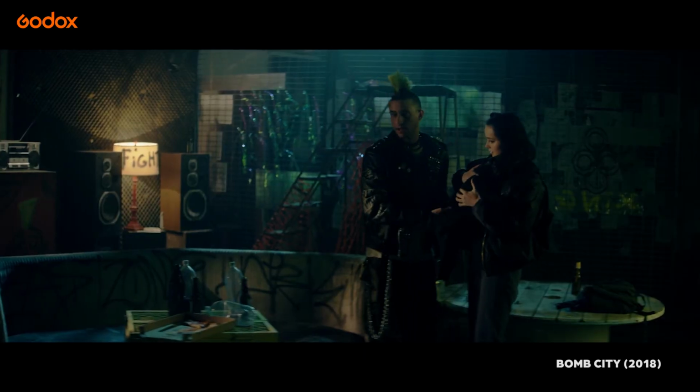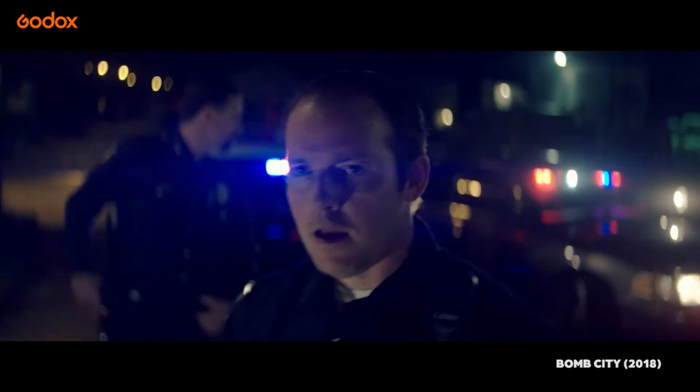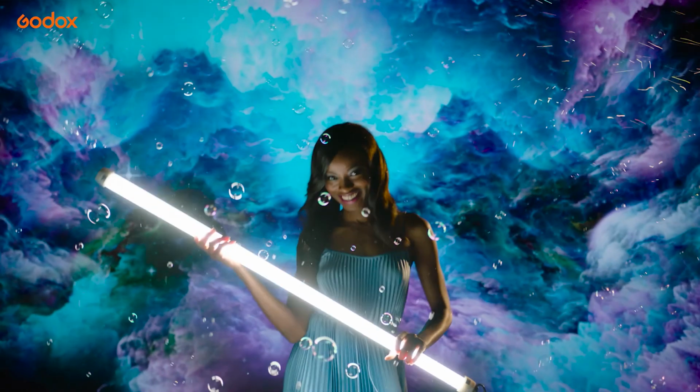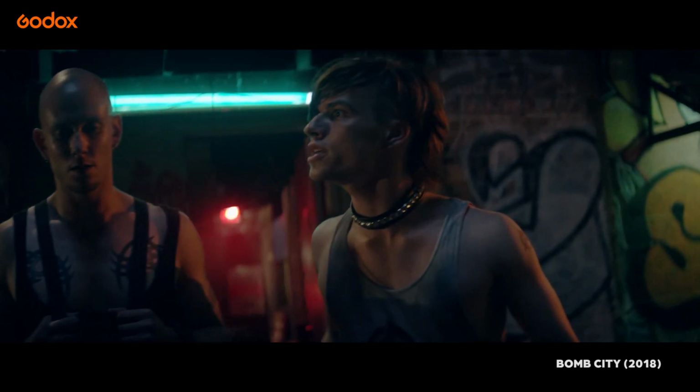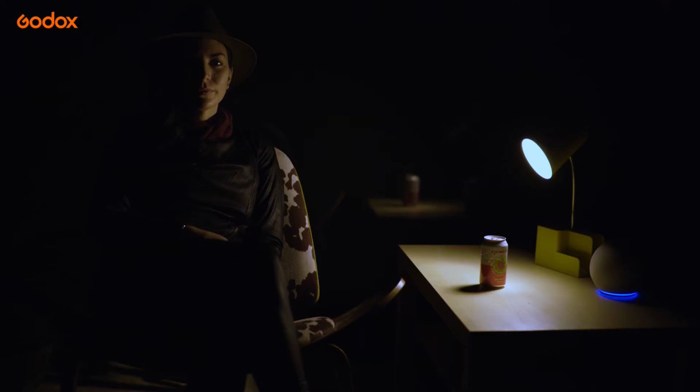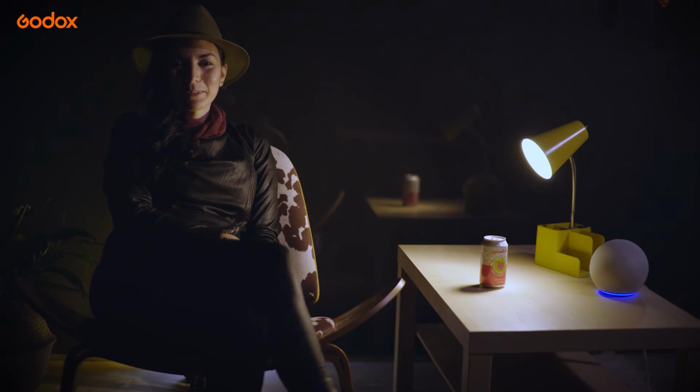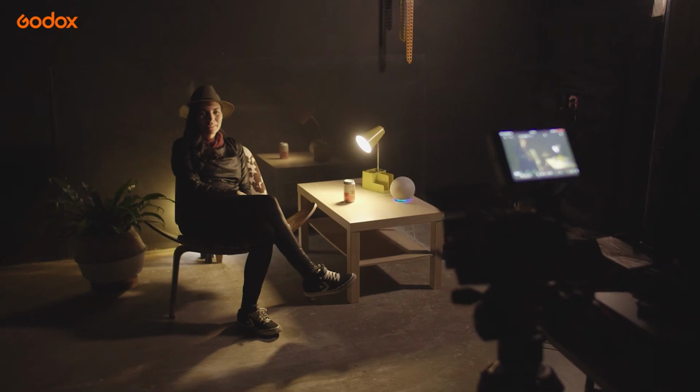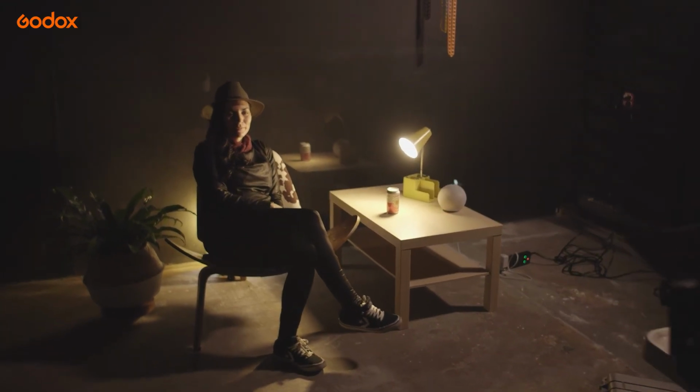Practical lights range from household lamps, candles, a television set, police lights, you name it. These lights help the scene look more believable and natural. Many times, a practical light isn't powerful enough to illuminate a scene on its own, so we use lights off camera that are motivated by these practicals. These lights can give the scene a boost, but still allow for things to look motivated by the practical light.